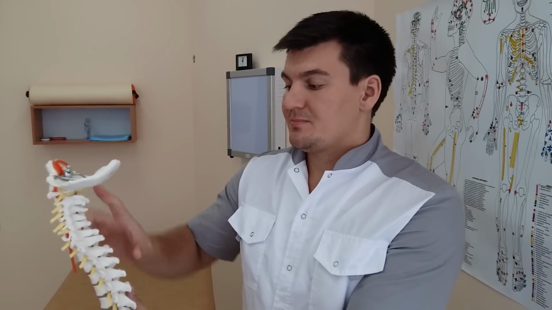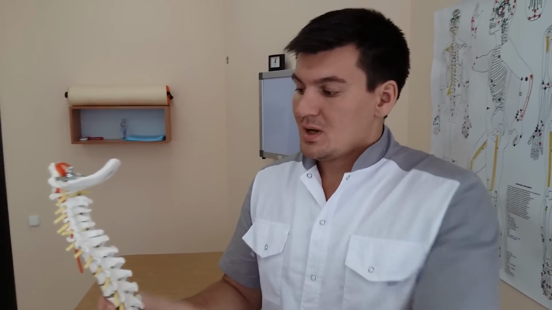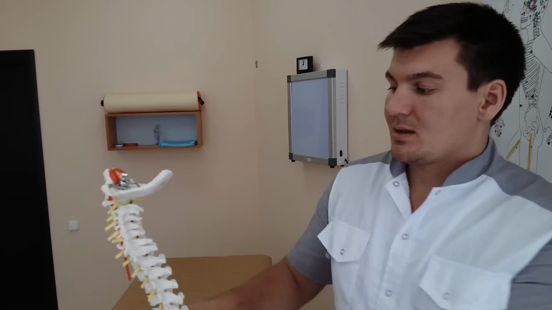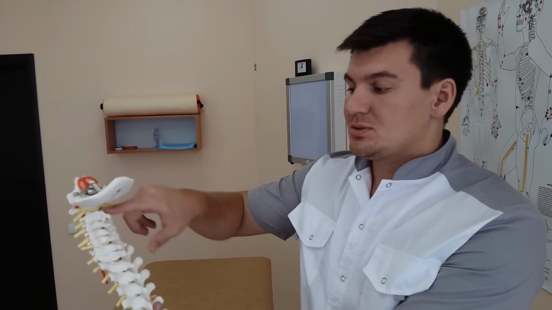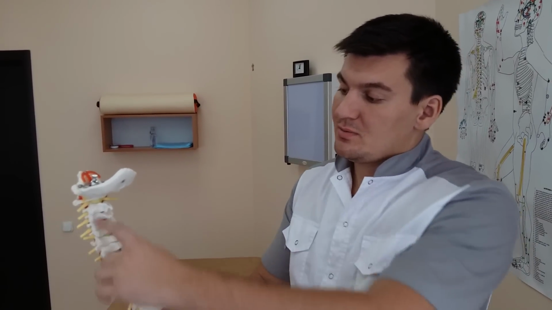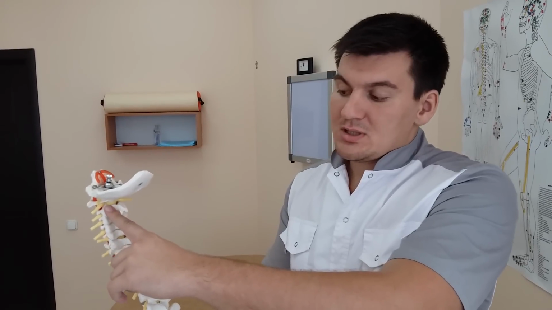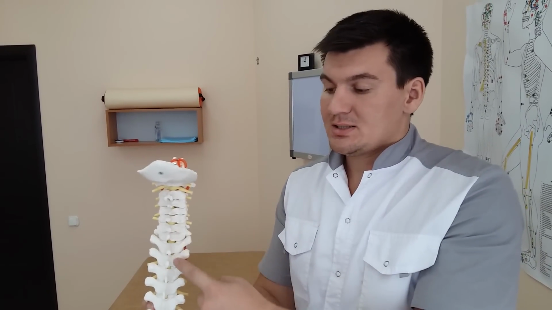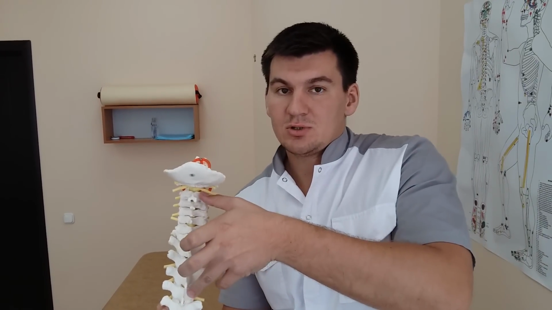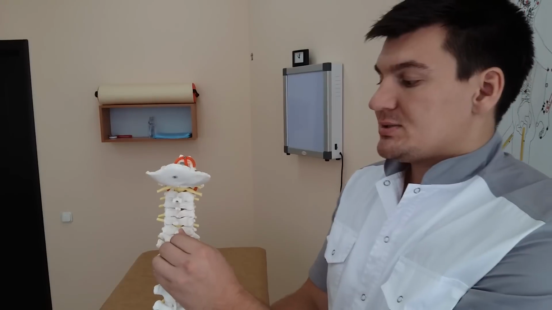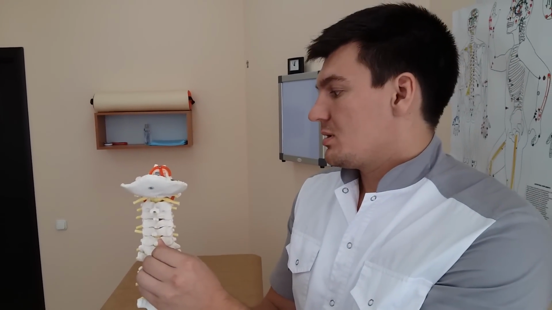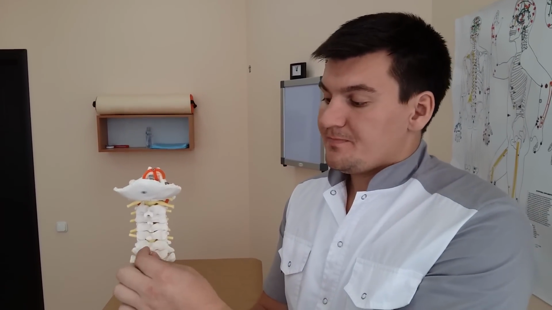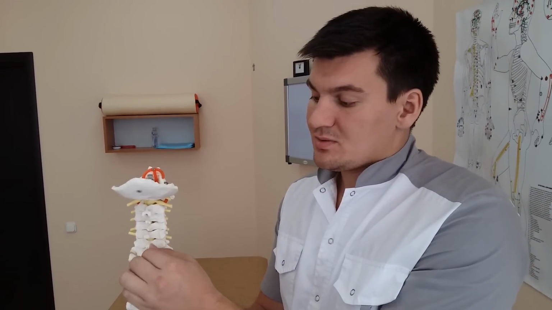If one portion of this muscle is weak, for example, if we have a weak neck extensor at the left, the right neck extensor will become shorter, and that's why the vertebrae become unstable.